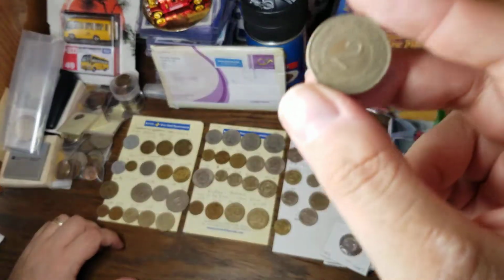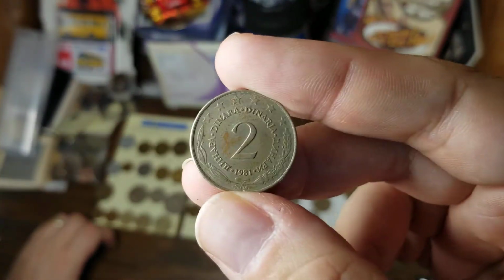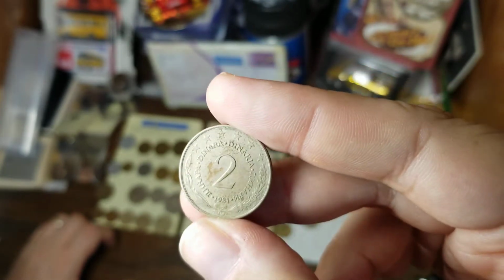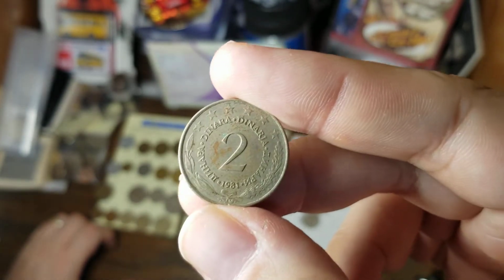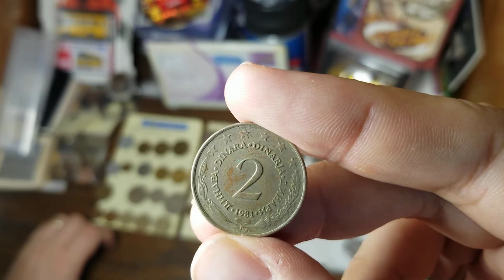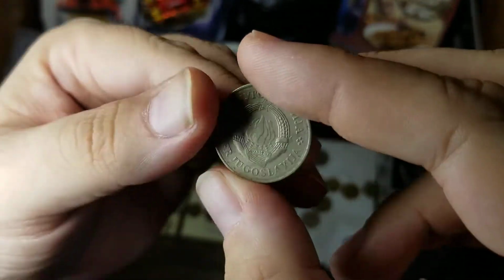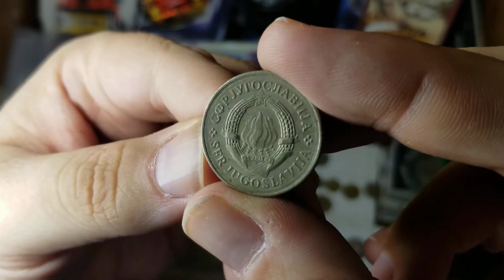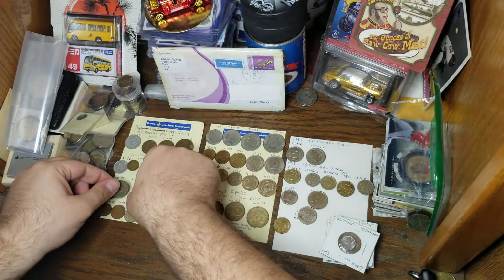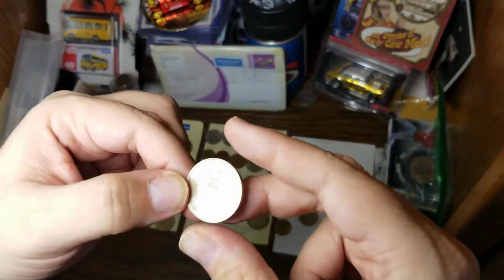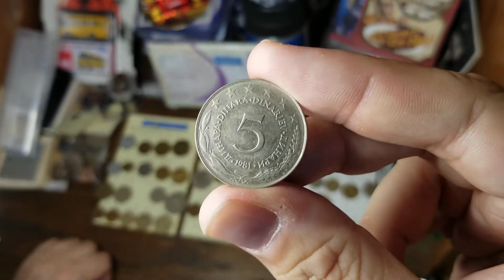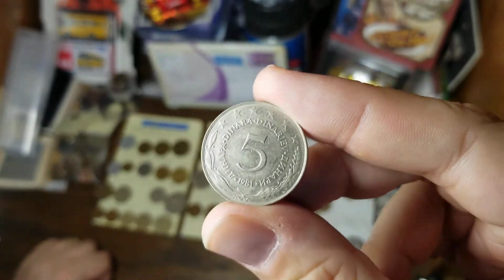Next, we have a 2 dinar coin from 1981. This coin is KM57. KM58 is this 1981 5 dinar.